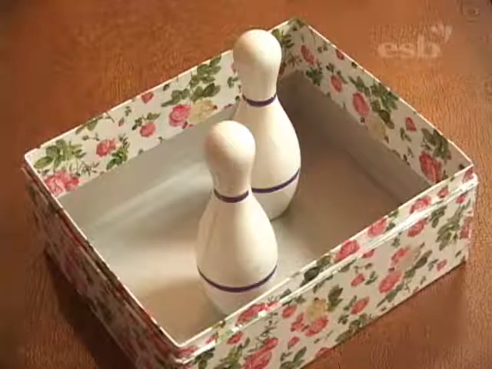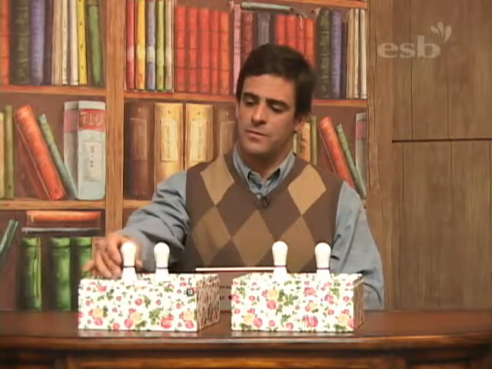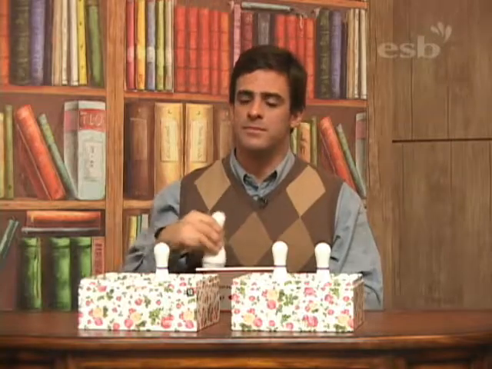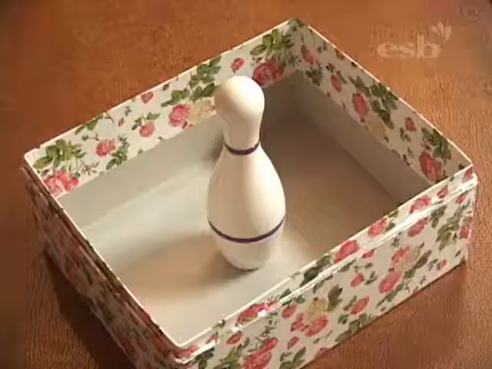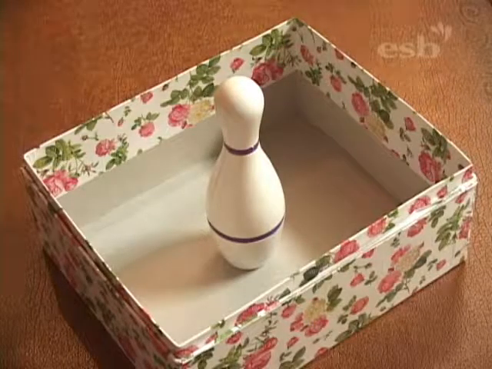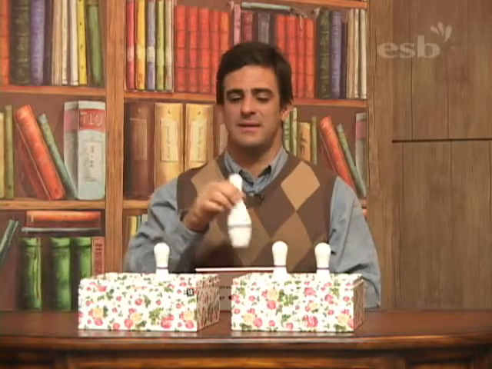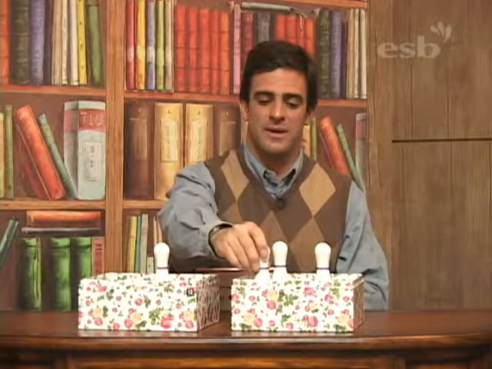No. 2 is not an odd number. 2 is an even number. We must group the bowling pins into odd numbers. We take this one. Now we have 1. Is 1 an odd number? Yes, it is. Let's put this one right here.